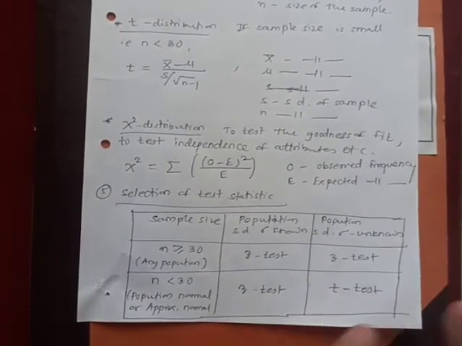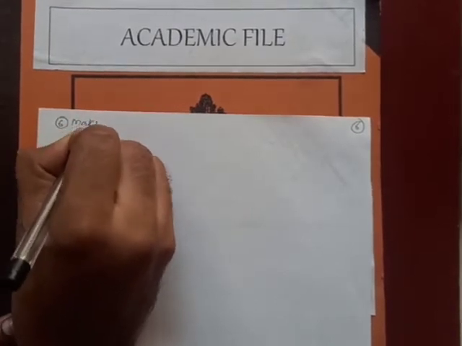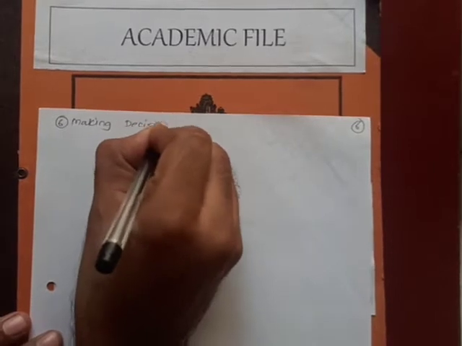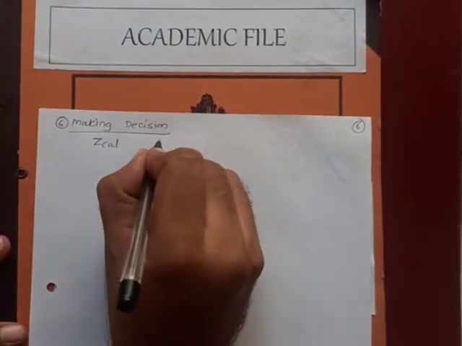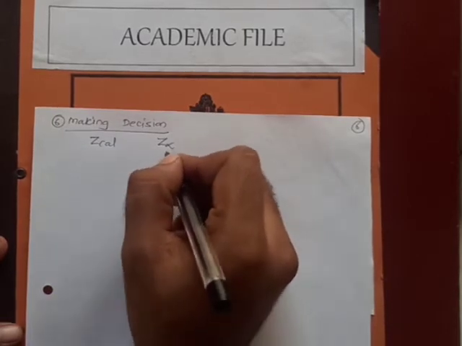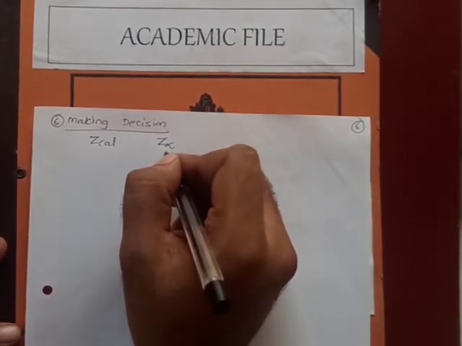Question number page number 5, then page number 6. Next concept. Next is making the decision. Now in making the decision, we have to understand only one thing. In this we compare the calculated value Z calculated and the tabular value Z alpha, also called as critical value. Note that the critical region may lie on one side or both sides of the sampling distribution of test statistics. The area of critical region in the tails is equal to level of significance.